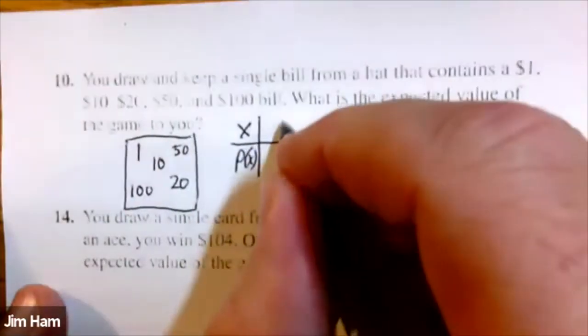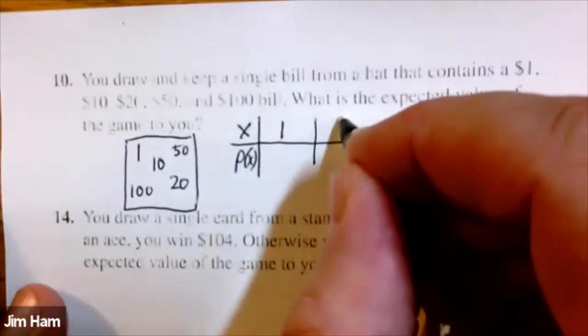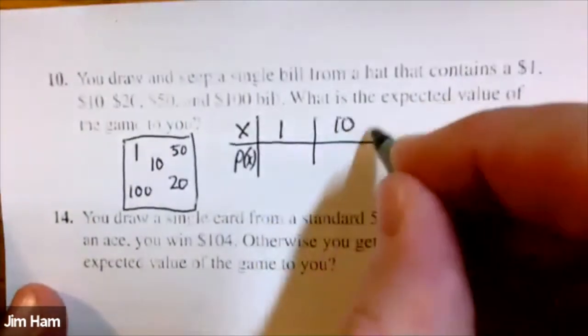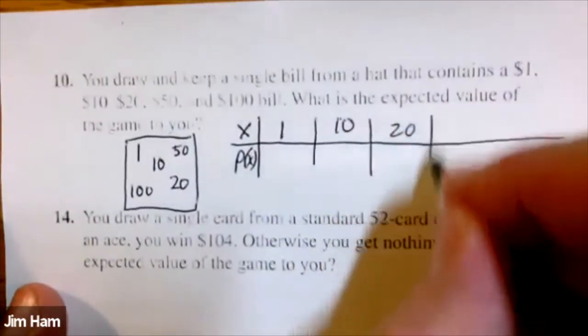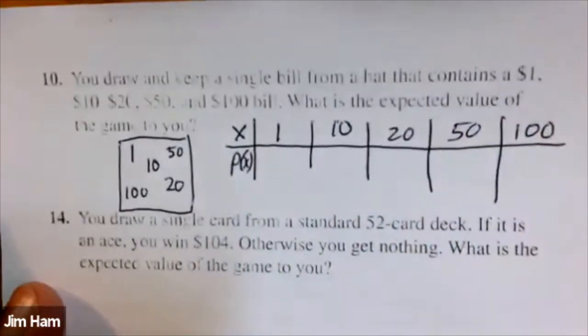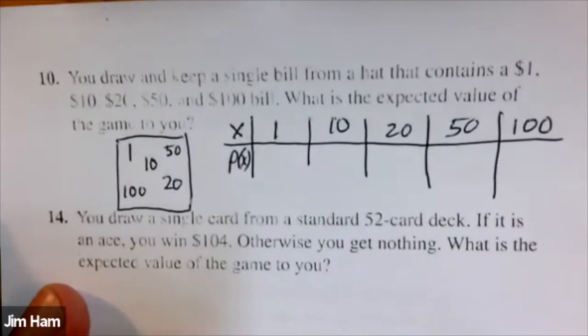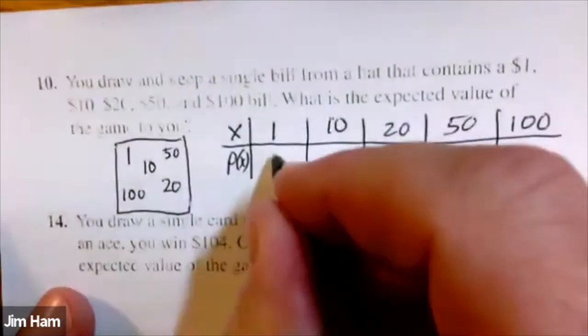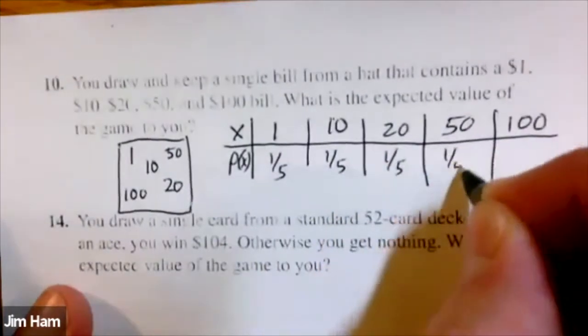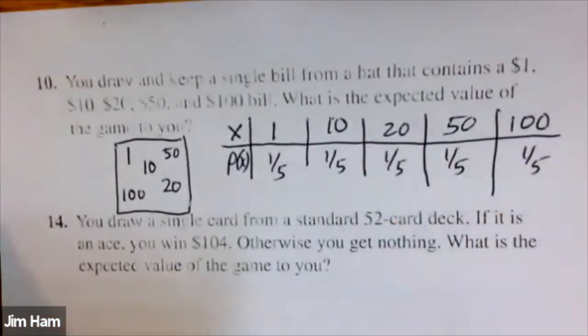The outcome can be a $1 bill, a $10 bill, a $20 bill, a $50 bill, or a $100 bill. Notice they're all numerical outcomes. And the probability of getting any one, since we're just going to randomly select one from the hat, each one is equally likely to occur, so it's 1/5.